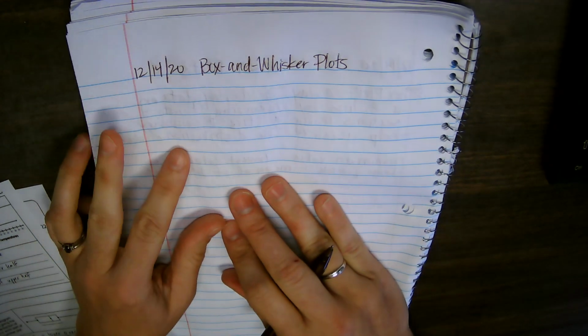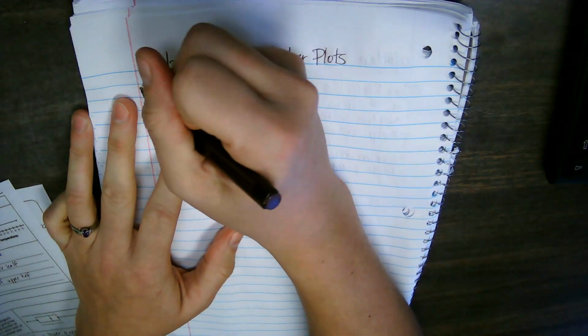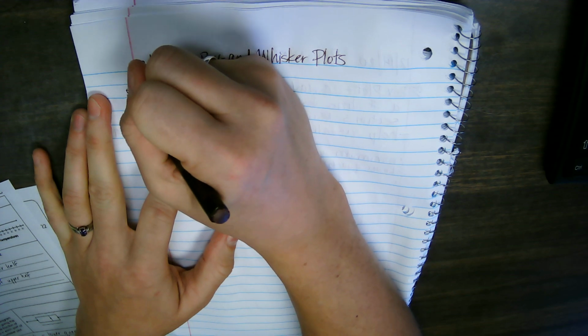So today we're talking about box and whisker plots, or you might hear box plot.